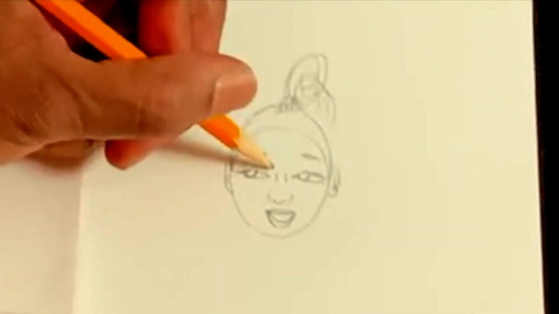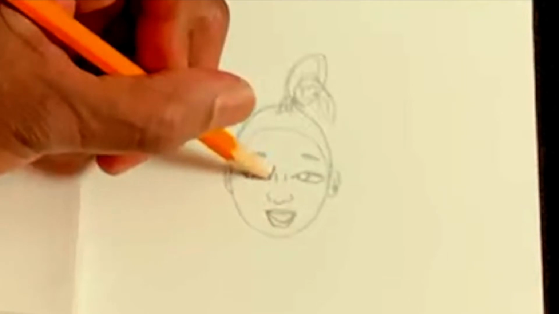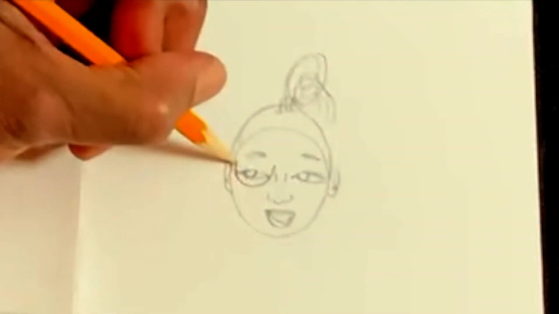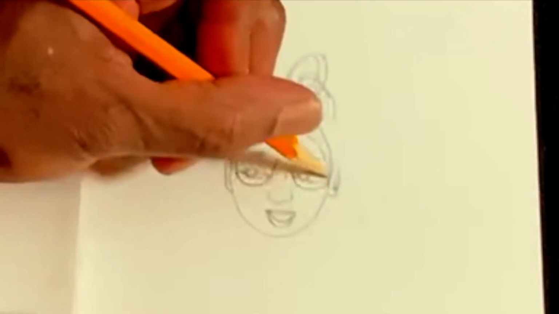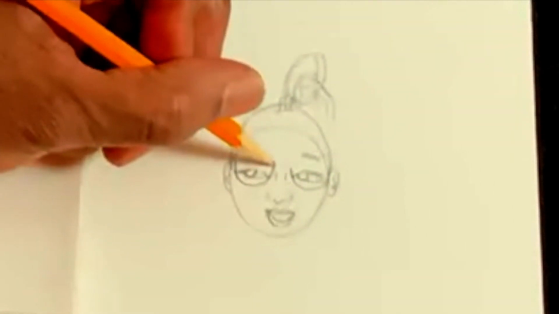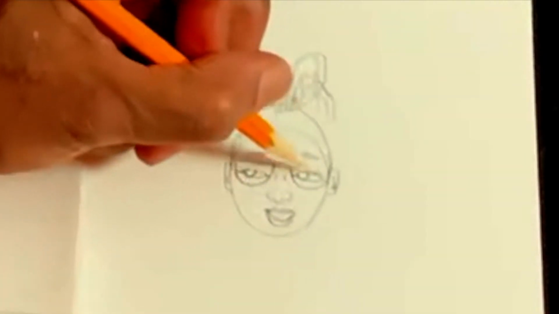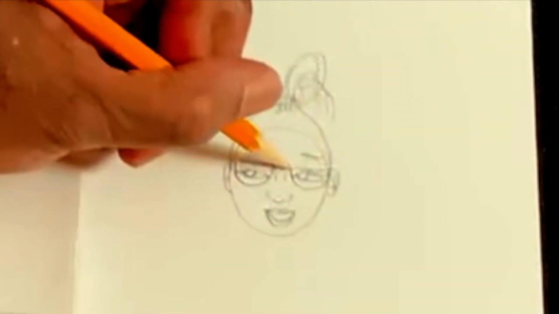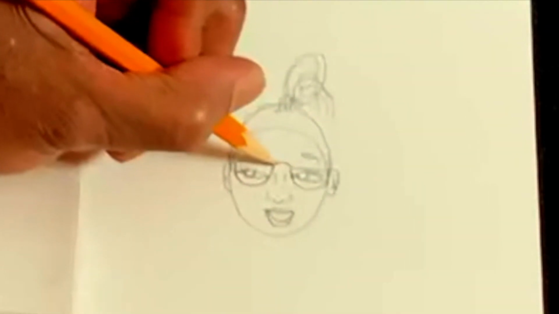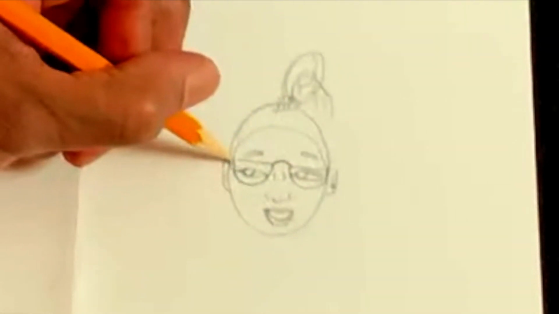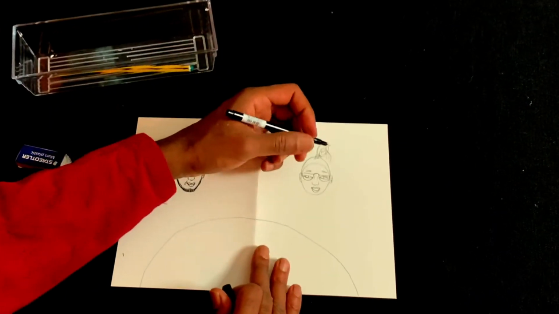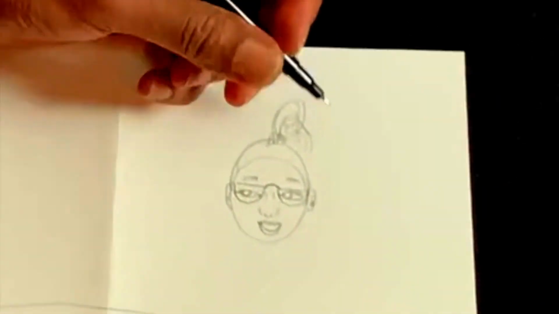If you're drawing glasses on someone, you draw a half circle around their eye, and then draw another half circle around the other eye. Now I'm going to close it up with a straight line going right across both of them. And then I add the rest of the frame. Now I'm going to use a marker to make it clearer because I really like it.